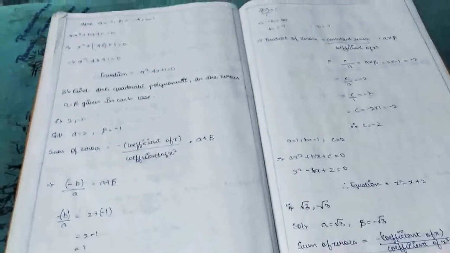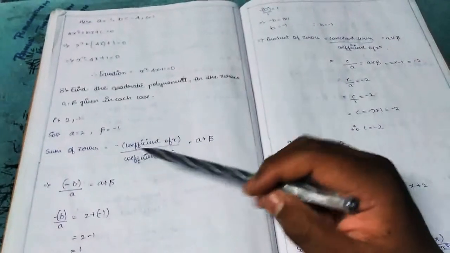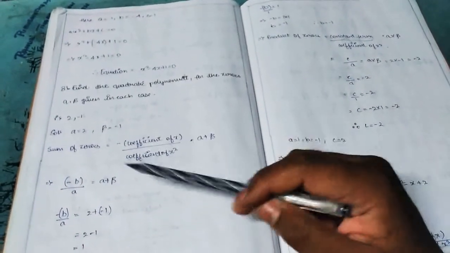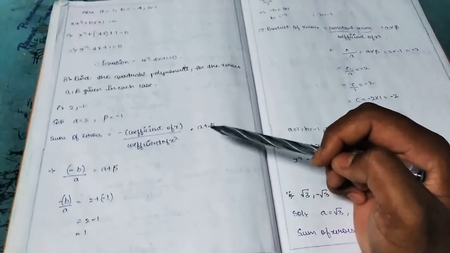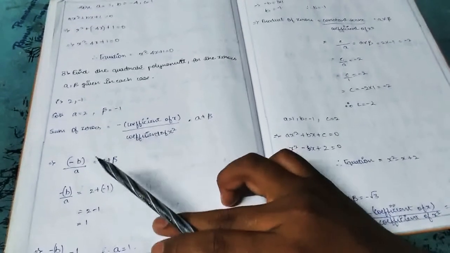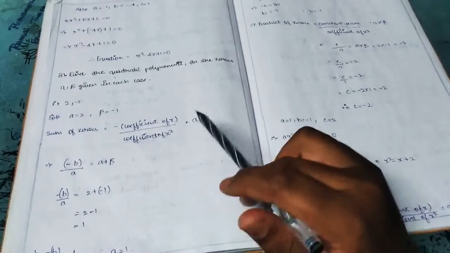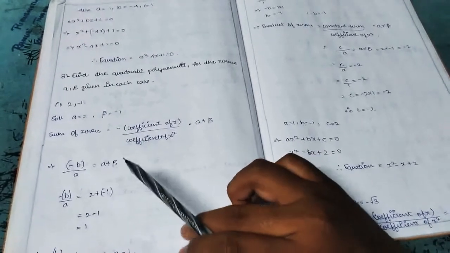The sum of zeros is equal to minus the coefficient of x by the coefficient of x square. This is the formula we know, that is equal to alpha plus beta, so it is the sum of zeros. This formula indicates minus b by a is equal to alpha plus beta, which is nothing but the sum of zeros.